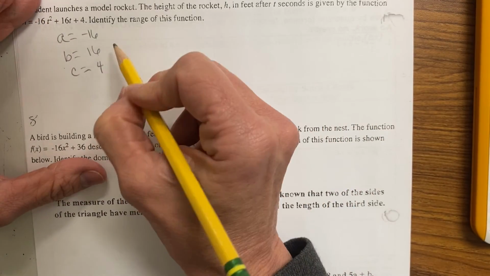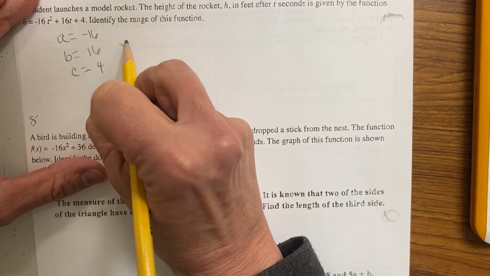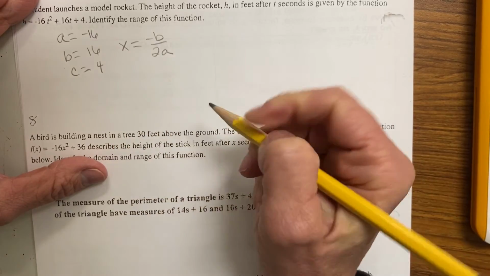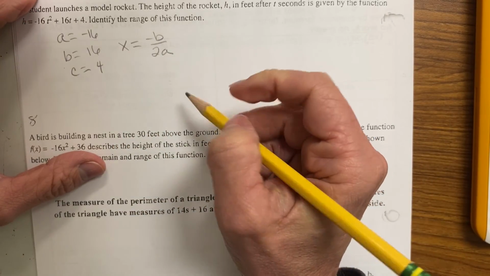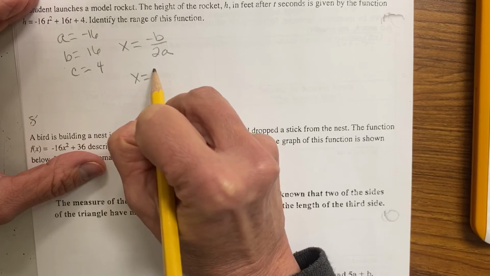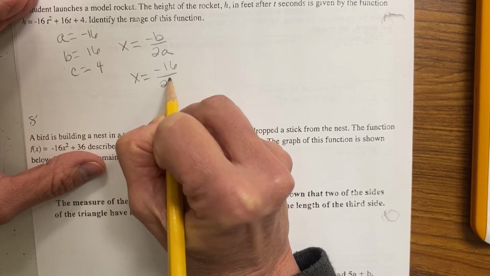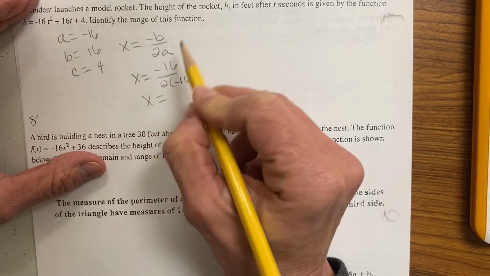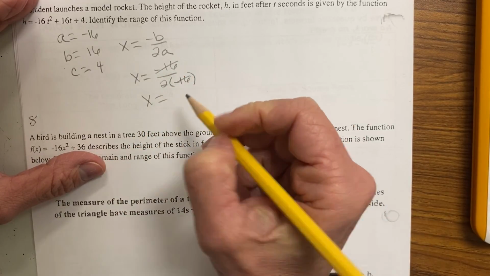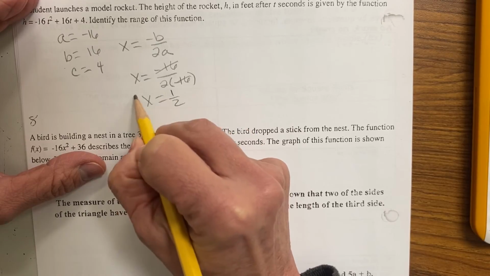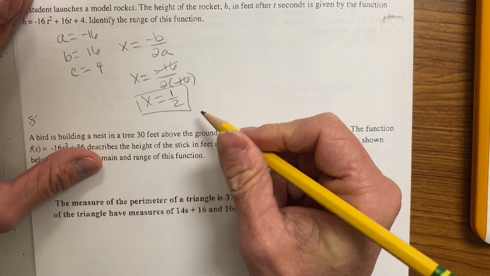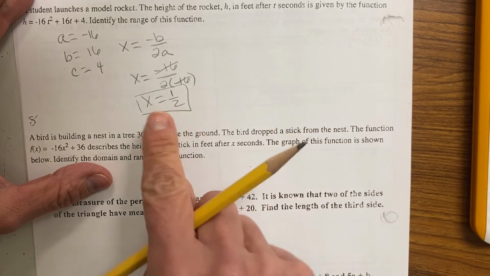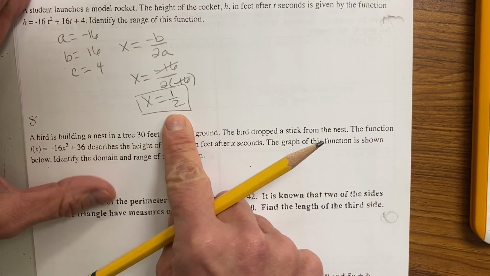We're going to use our axis of symmetry equation, which is x is equal to negative b all over 2a. So x is equal to negative 16 all over 2 times negative 16. You can see that they are going to cancel out. So x is equal to 1/2. So my axis of symmetry is at x equals 1/2. This is also the x value of your vertex.